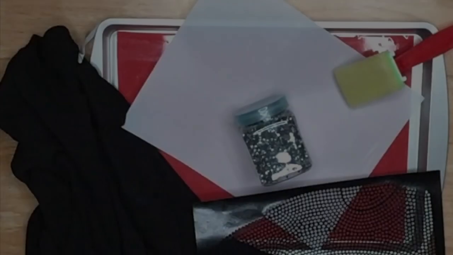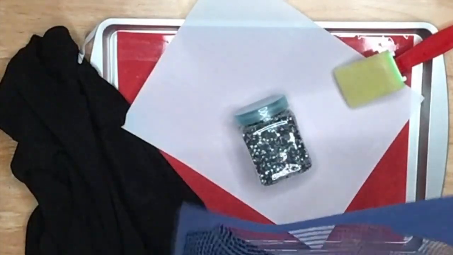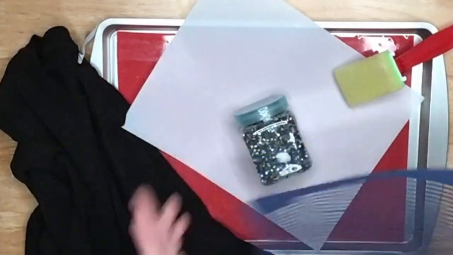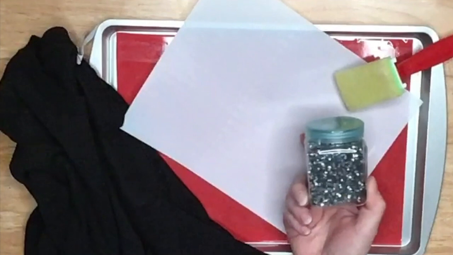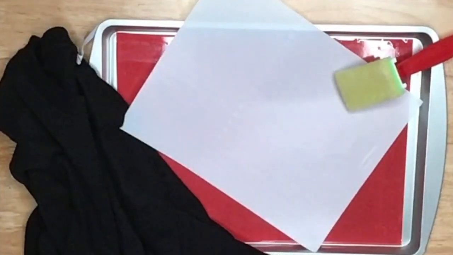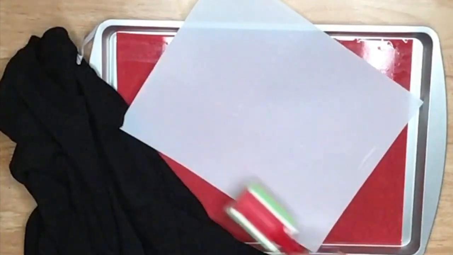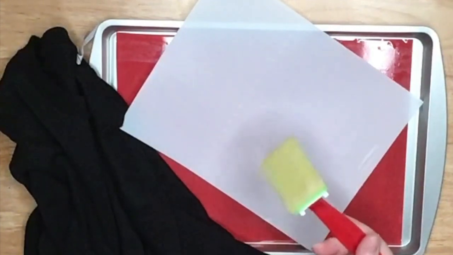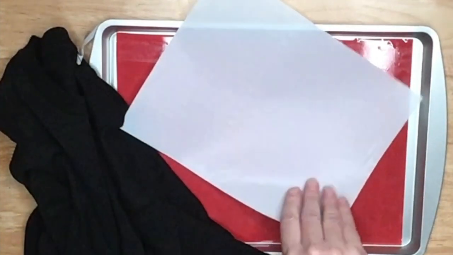Now here's the things that I'm going to use for the rest of this project. I have my template. Now the back side's sticky, so I'm going to go ahead and place it face down for now. I have my rhinestones. They're clear SS10s. I have a little paintbrush. It's a trim brush, and you just push your rhinestones around with it. You can get that at Walmart, Lowe's, Home Depot, places like that. You can get them off Amazon too, but they're less expensive, I believe, in the store.